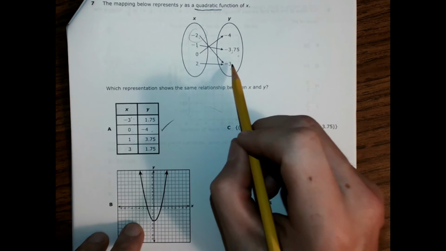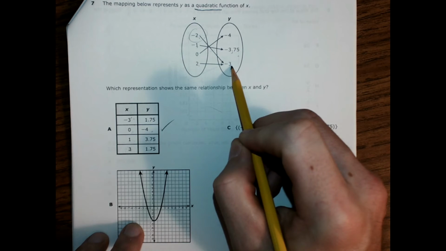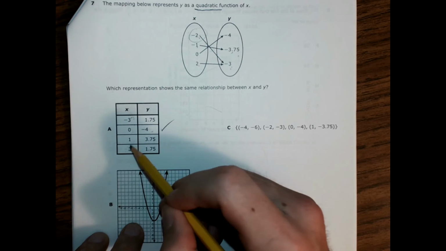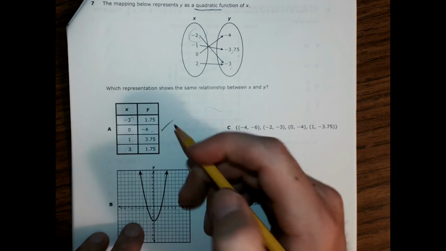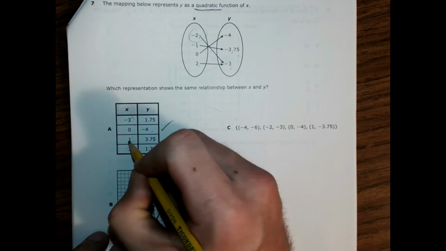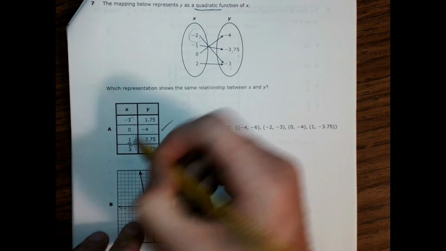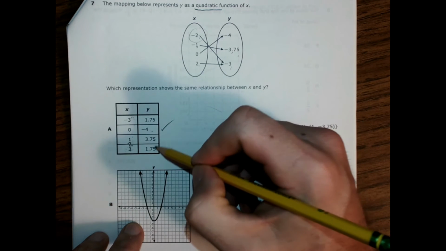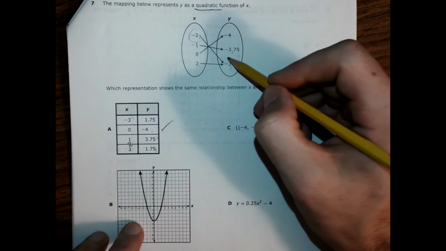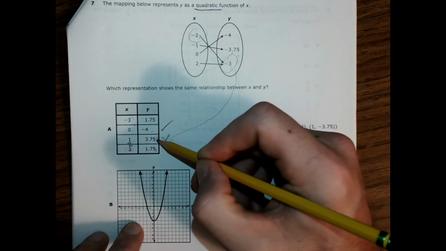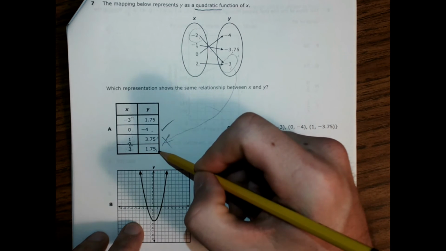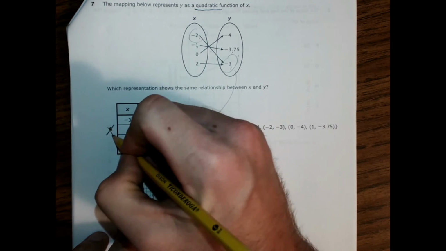If I input 2, I output -3. Now I don't see the number 2 in my inputs here, but if this is quadratic, it's reasonable for me to assume that if I input a 2 between the 1 and the 3, I should get a value between 3.75 and 1.75. -3 is not going to be in between positive 3.75 and positive 1.75. So for that reason, I'm going to rule out answer choice A.